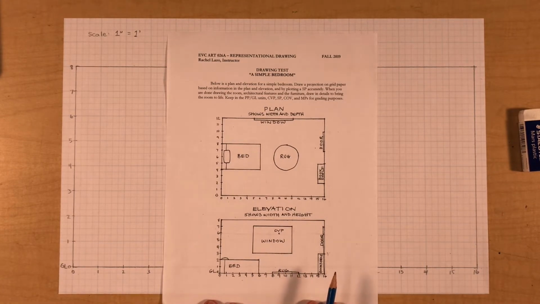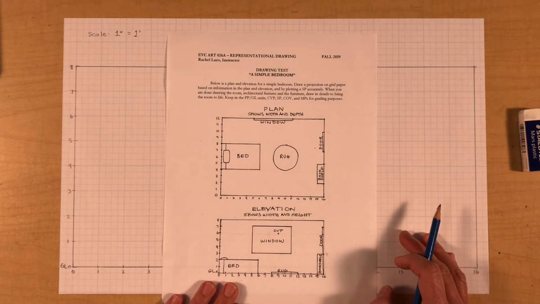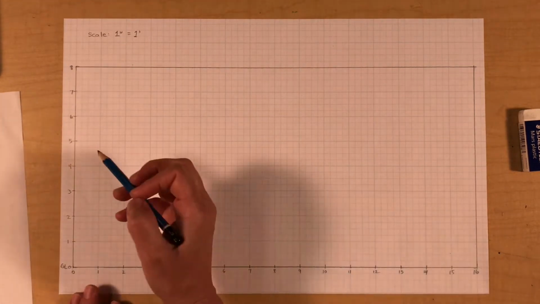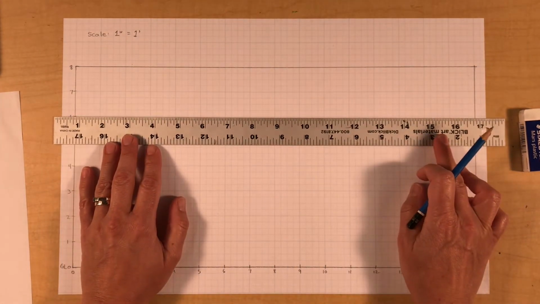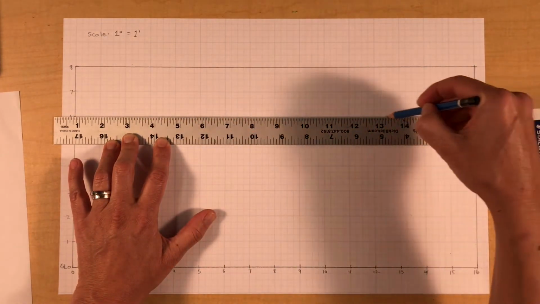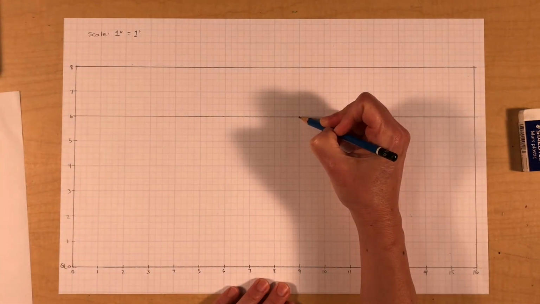So the central vanishing point is going to establish the height of the viewer, so the viewer is 6 feet tall, and the distance the viewer is standing from each wall. So in this case, the viewer is standing 9 feet from the left wall. So let's go ahead and plot that horizon line and central vanishing point on our drawing. So 6 feet, go ahead and put the horizon line in. And then above the 9 will give us the central vanishing point right there.